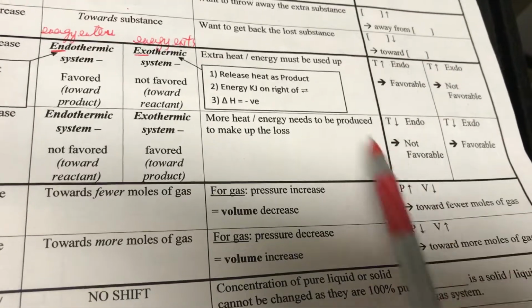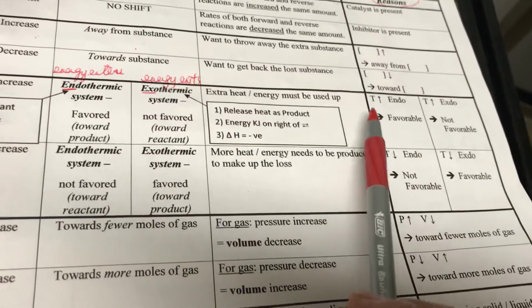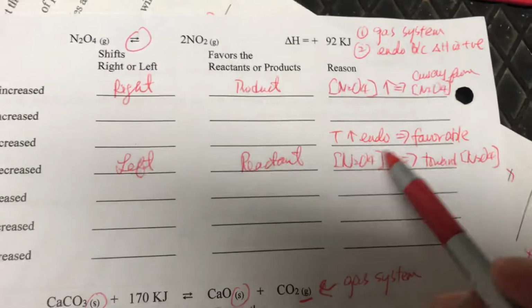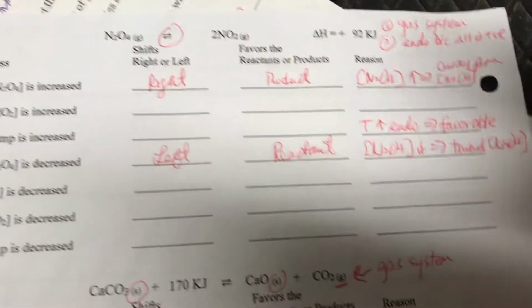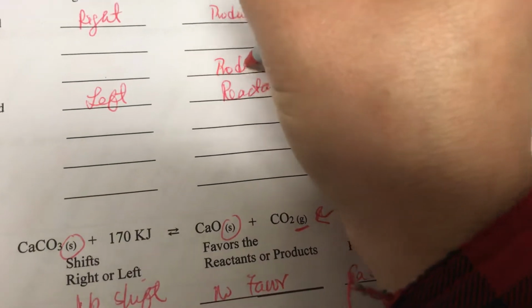And again, this reason thing, they're all on here. So temperature increase in endothermic will be favorable. Okay, so if increased temperature in endothermic is favorable, that means I want to go to product. If I want to go to product, that means I want to go to the right-hand side.